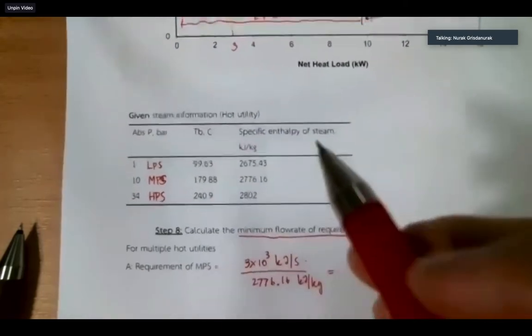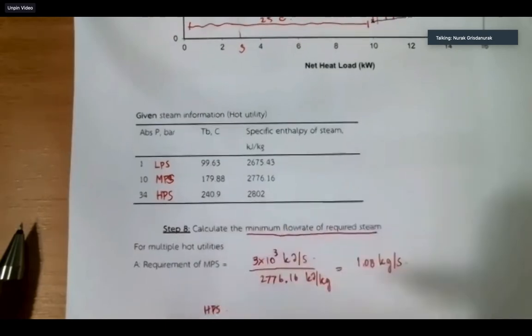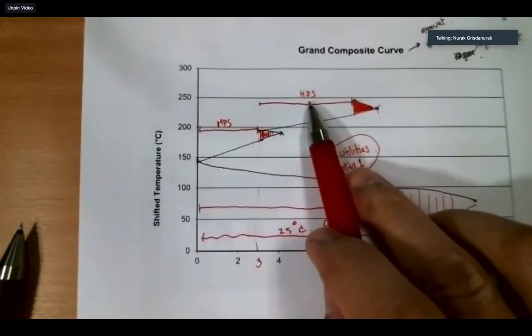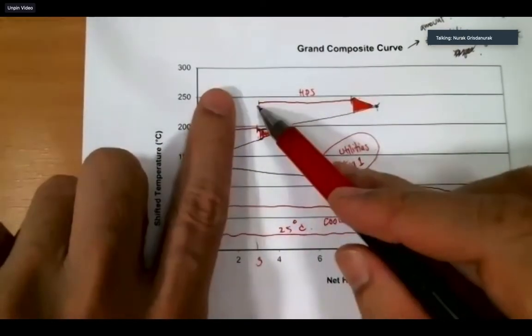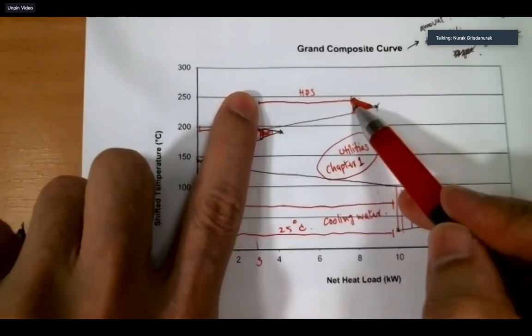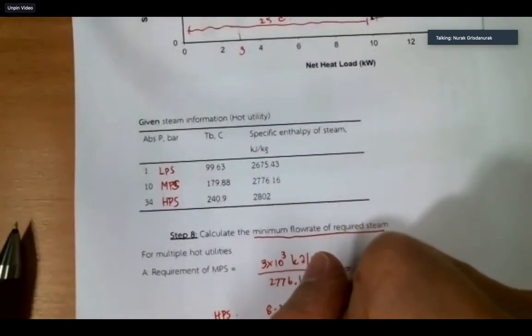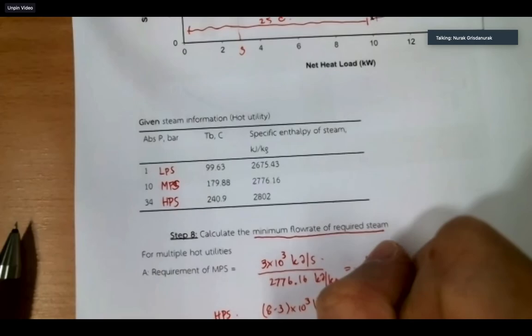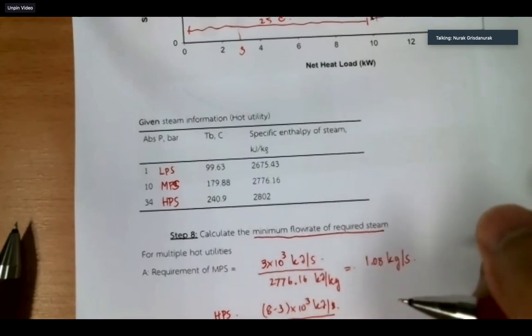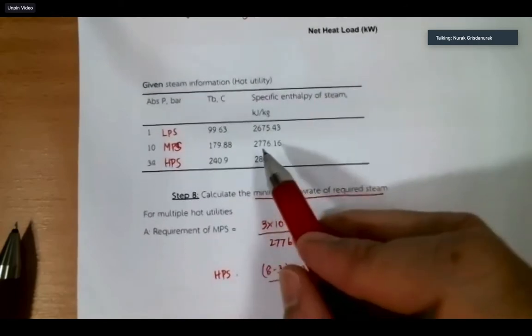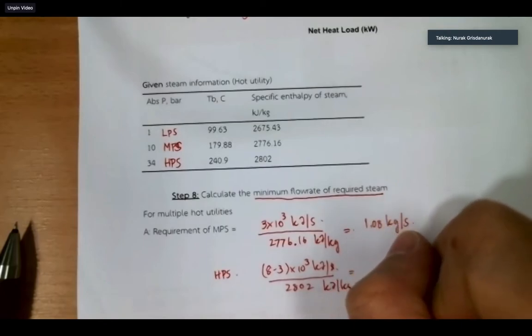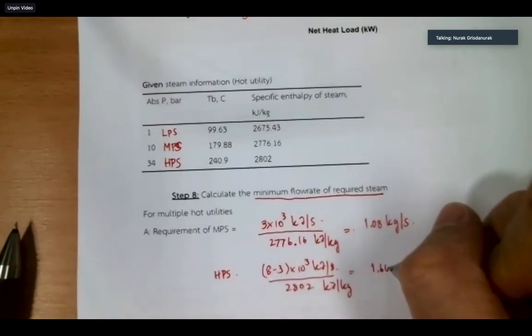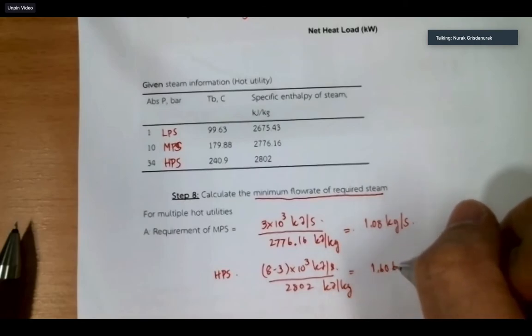How about I also want high pressure steam, right? High pressure steam is between 8 and 3, only this part. So I will get 8 minus 3, then power 3 kilojoule per second, divided by high pressure steam enthalpy 2802. What I have to buy of the steam is 1.606 kilogram.